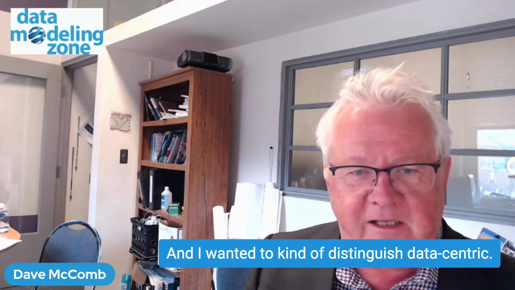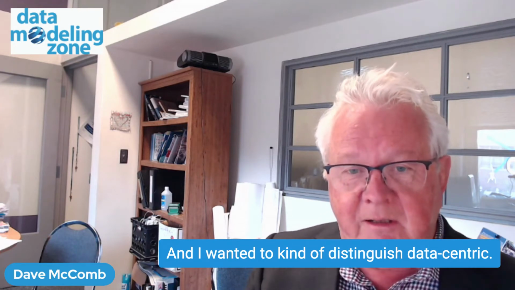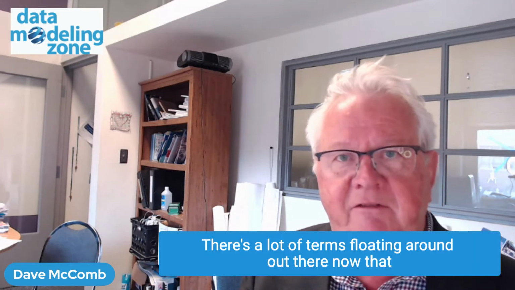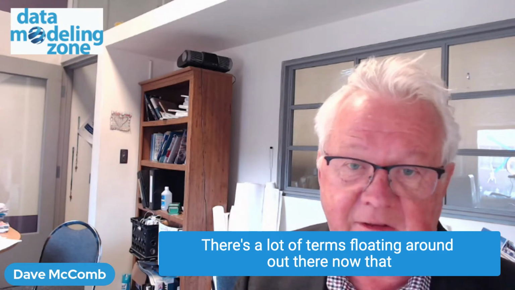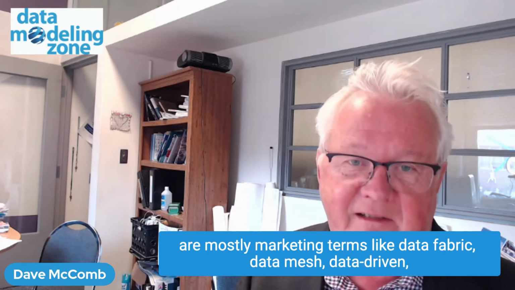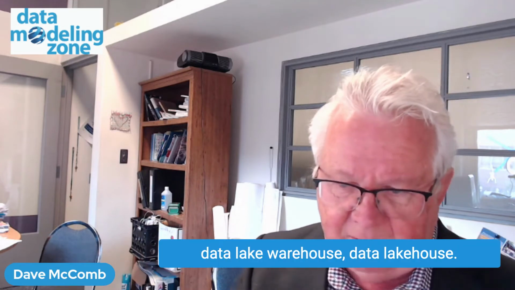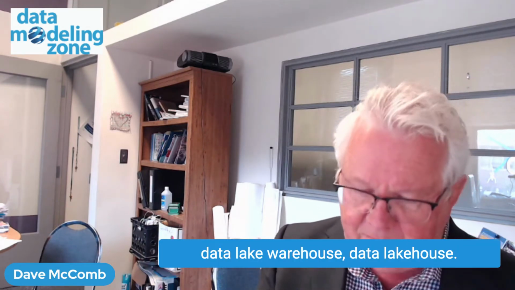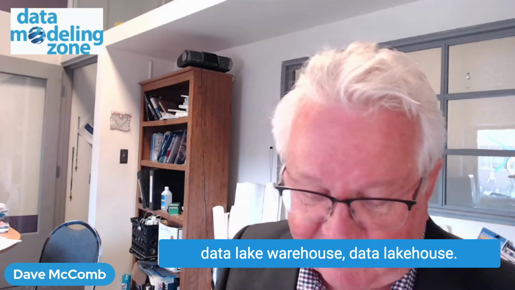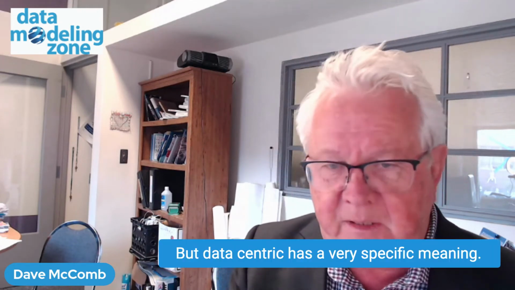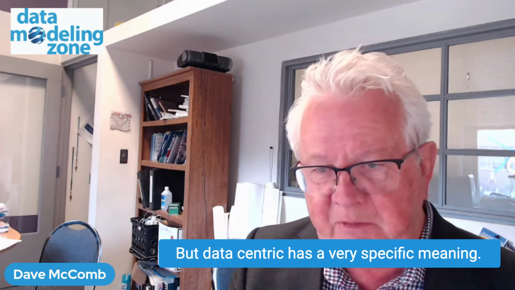And I wanted to kind of distinguish data-centric. There are a lot of terms floating around out there now that are mostly marketing terms like data fabric, data mesh, data-driven, data lake, data warehouse, data lakehouse. That's the new one. But data-centric has a very specific meaning.